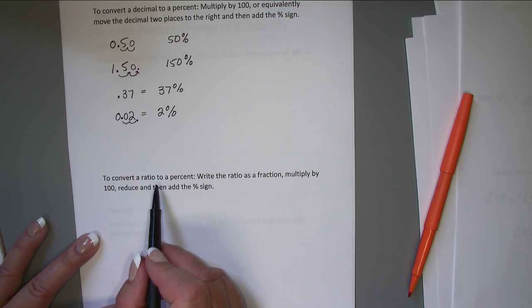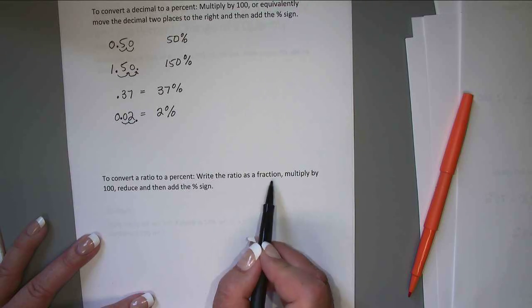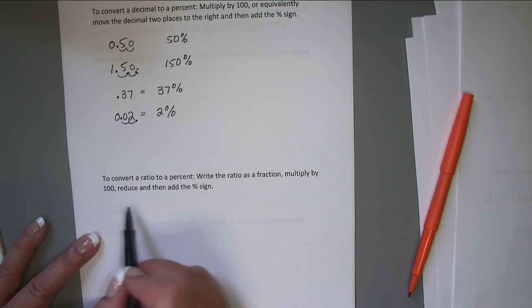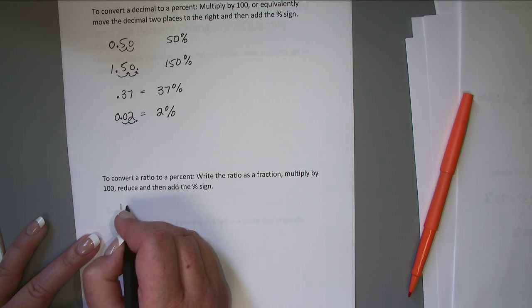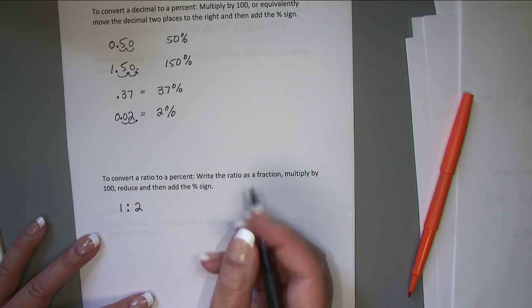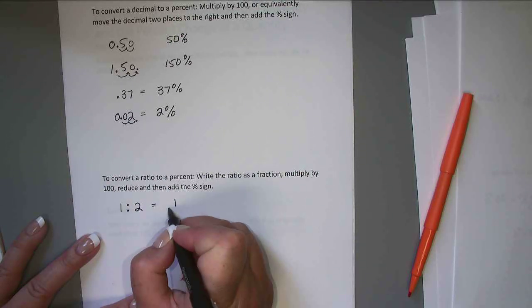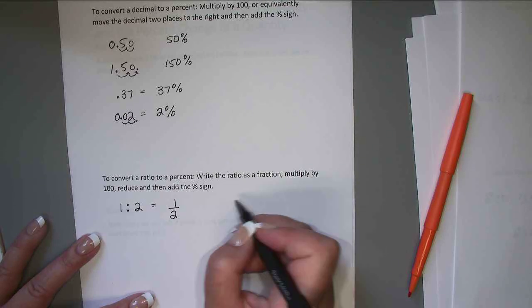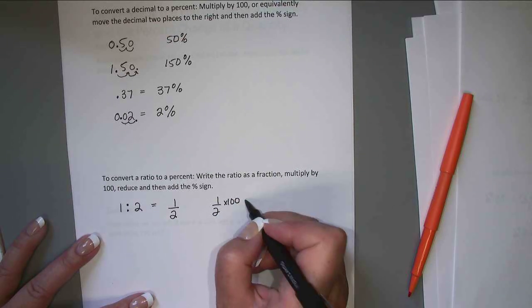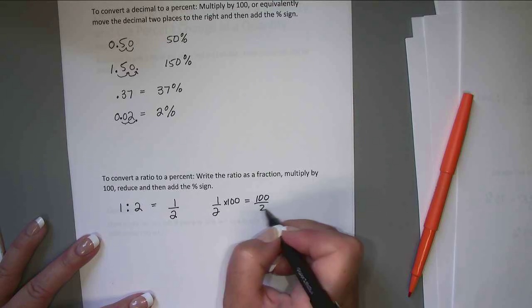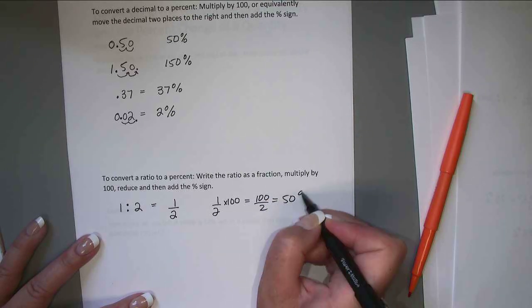To convert a ratio to a percent, write the ratio as a fraction, multiply by 100, reduce, and then put the percent sign. So ratio, suppose we had 1 to 2, so we're going to write it as a fraction, and then take that fraction and multiply by 100. So that's 100 divided by 2, which is 50%.